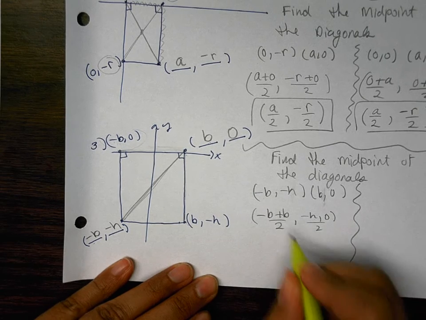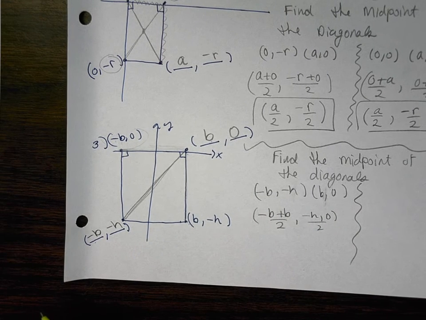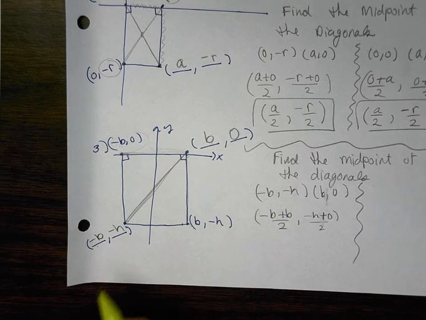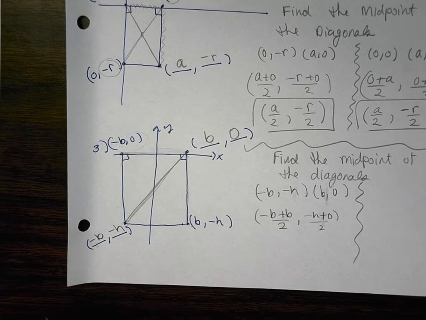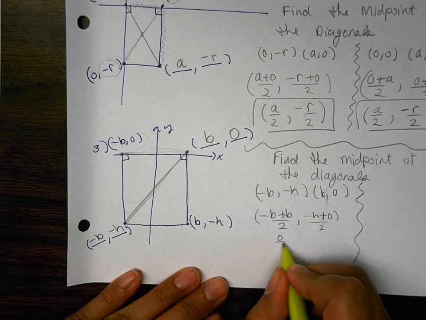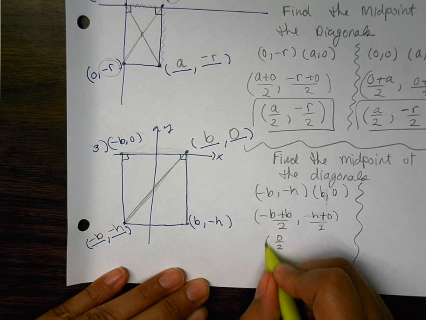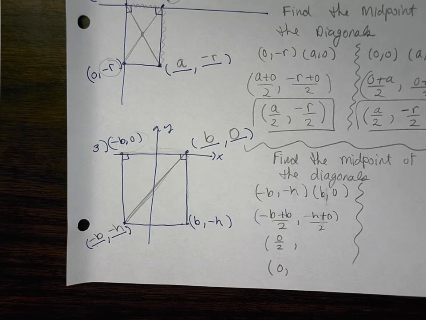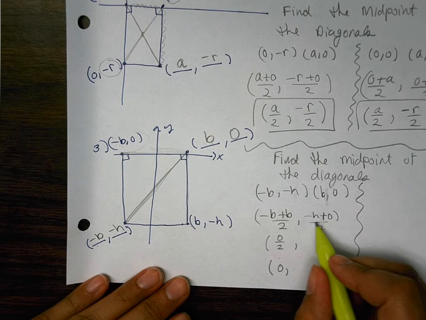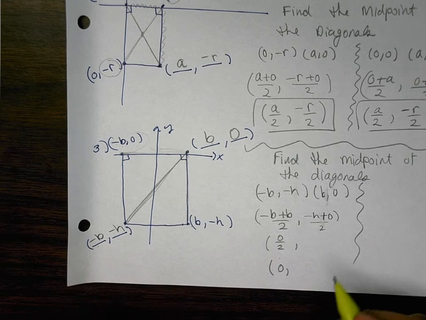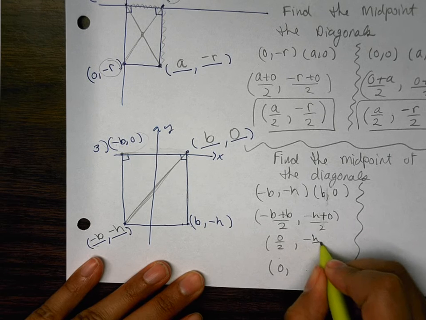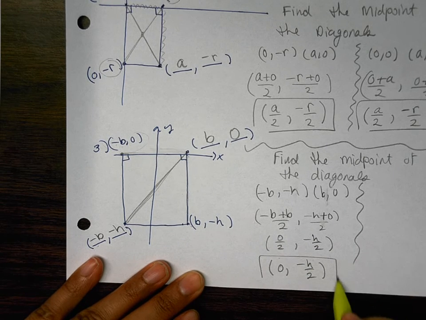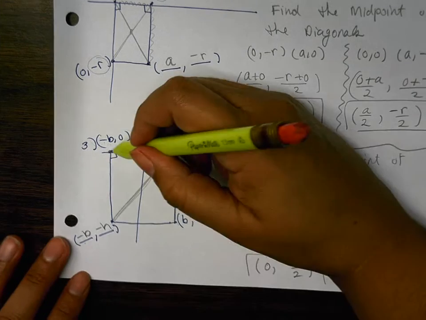All right, what is negative B plus B? 0. 0 is correct. And 0 divided by 2 is still 0. You're thinking of 2 over 0. Okay, negative H plus 0 is negative H. And negative H over 2 stays negative H over 2.